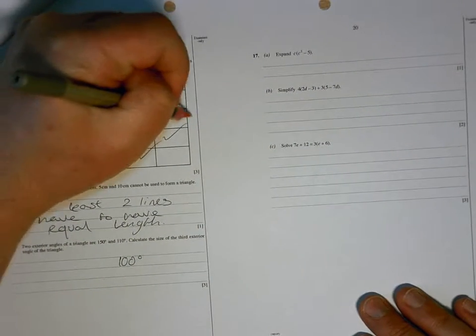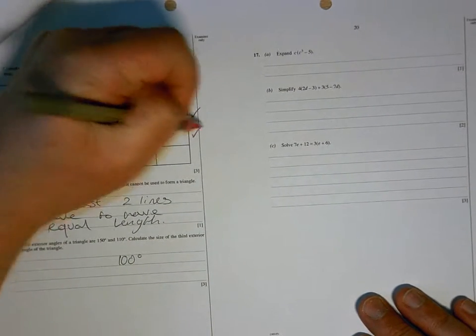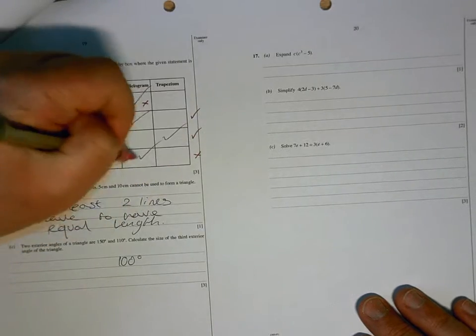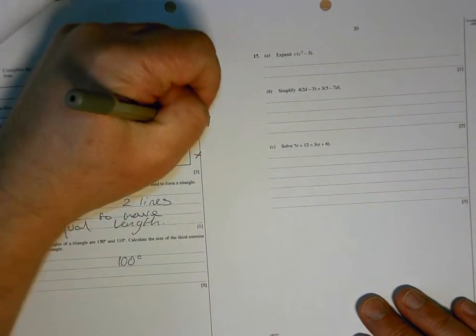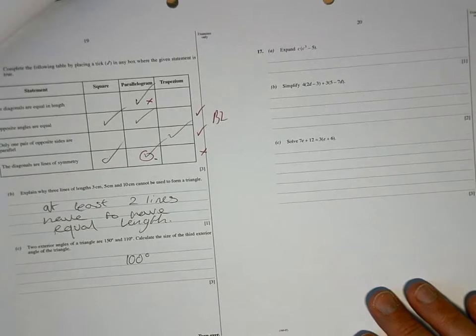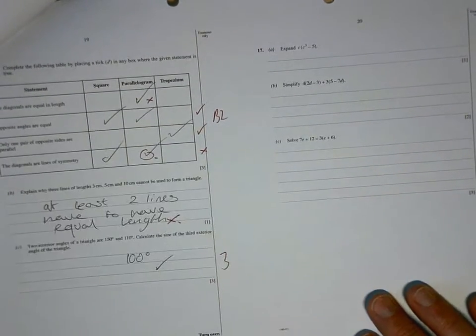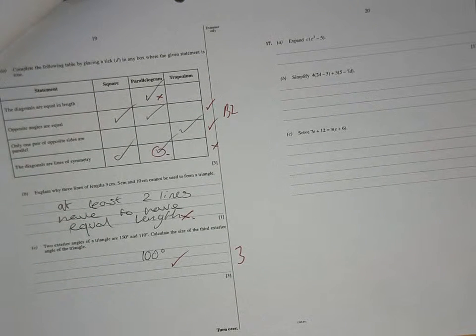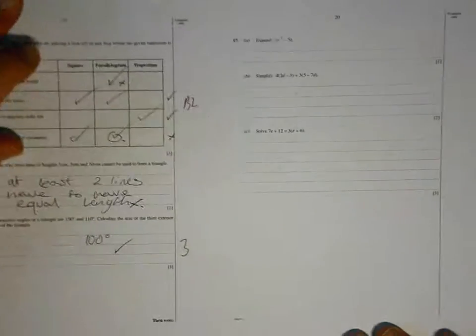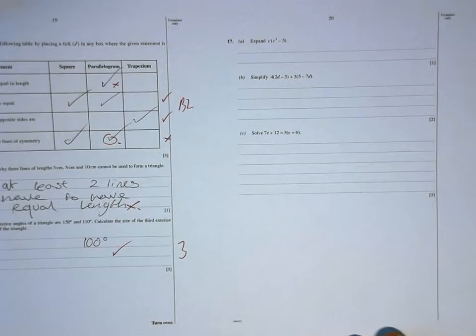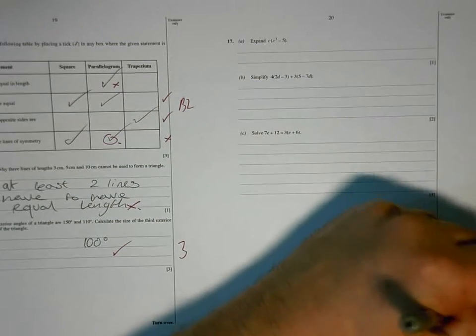That's not right. That is, and that's not right because that one's wrong. So you got 2 out of 4, so you're going to get 2 marks for that. No. You don't have to have 2 lines which are equal length for a triangle, but you do have to have 2 lines which, when you add them together, come to a value greater than the third side, otherwise they just won't meet. And again, this is algebra and something that you need to practice.